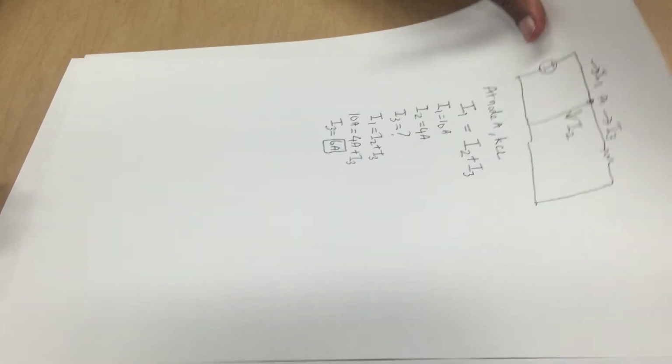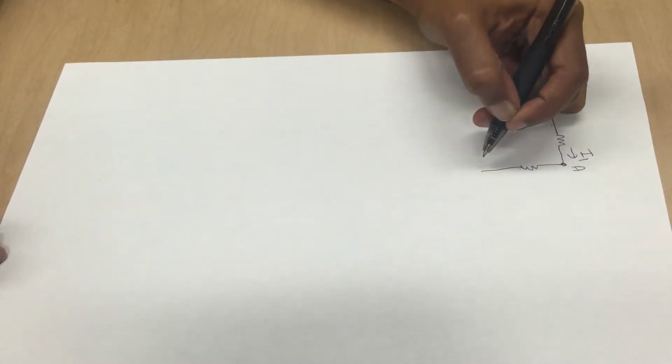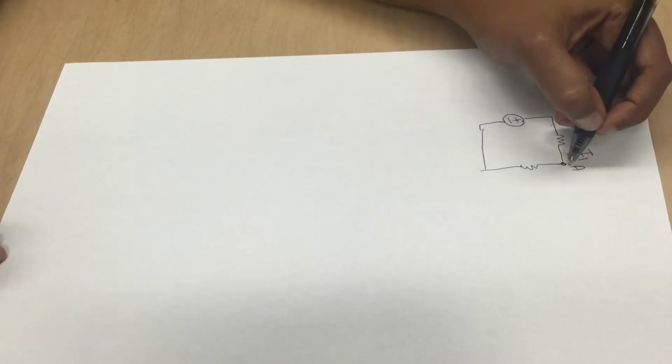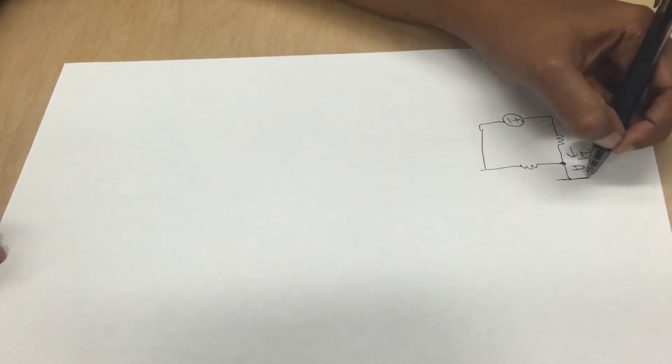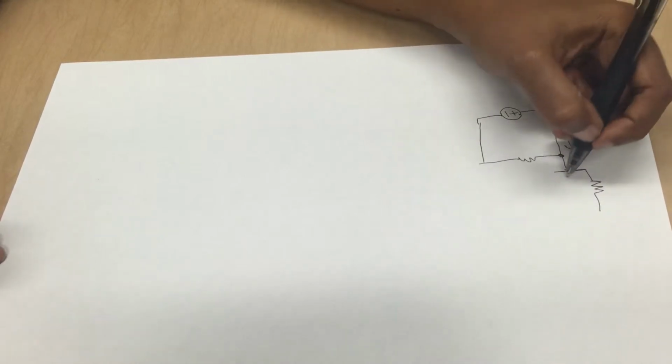Let's move on to another example. Let's say we have a voltage source and we have a current that flows here. So let's call this I1. It enters the node, let's call it A. And then at this point, there's two resistances.